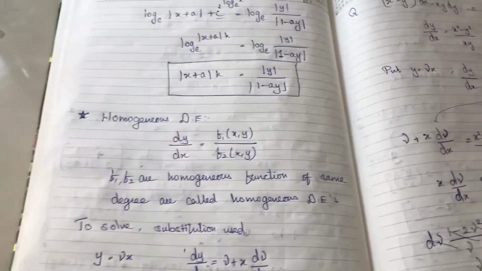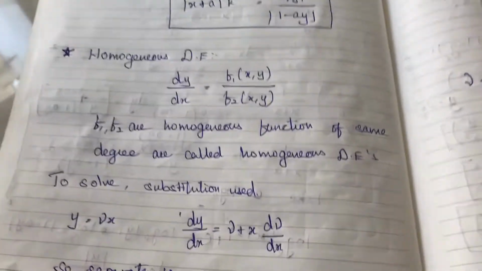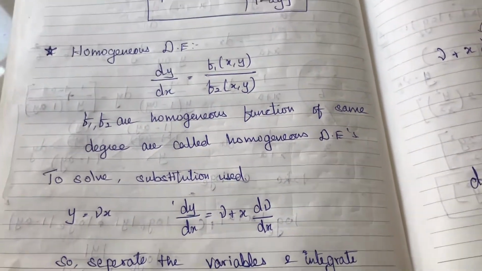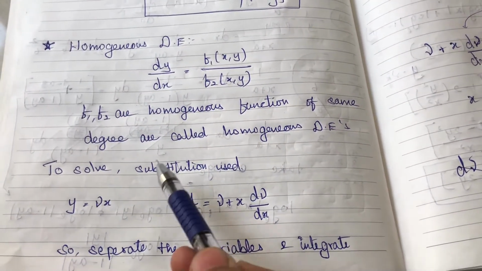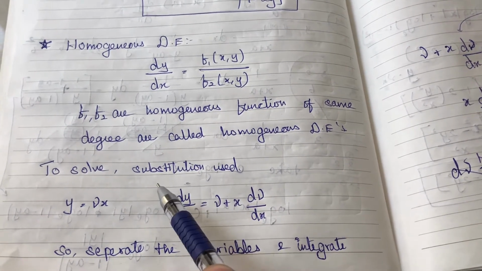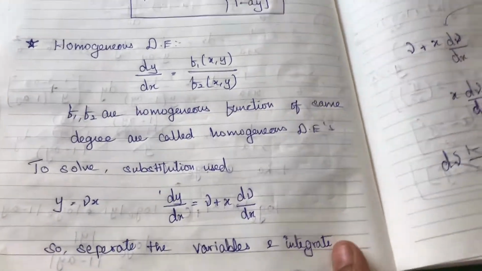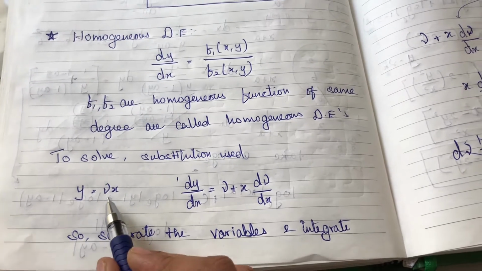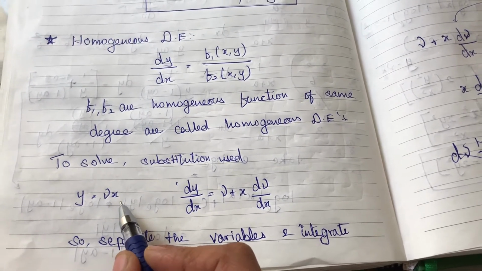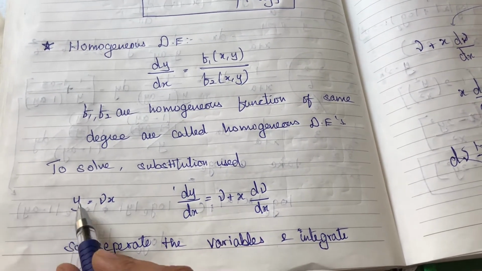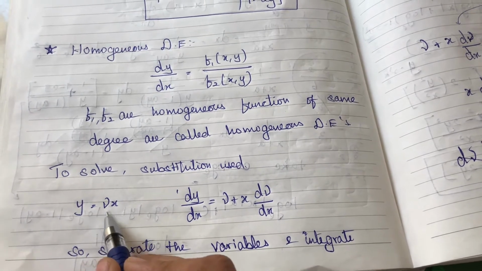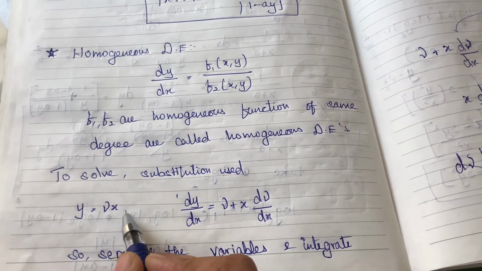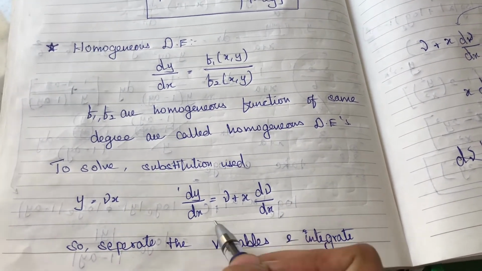So the degrees should be the same, right? Like the powers. To solve it, the substitution method is used. You can see here, y is equal to mu into x, so if I differentiate this, dy by dx is equal to mu plus x into d mu by dx. This is a term.